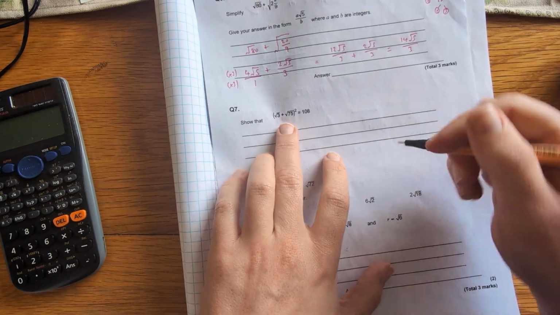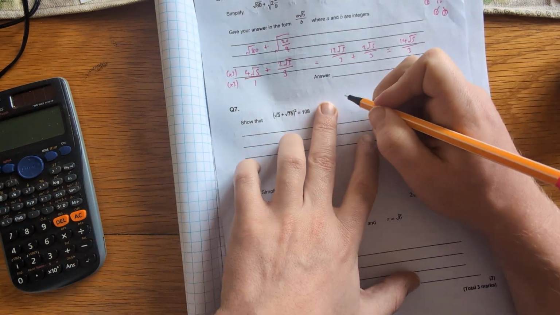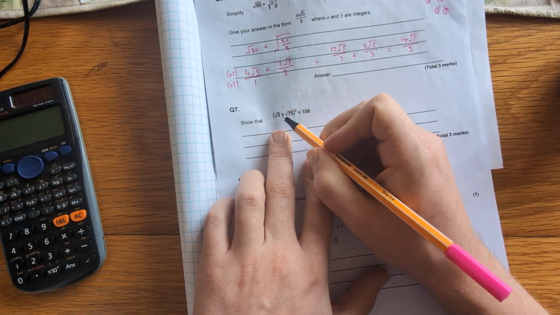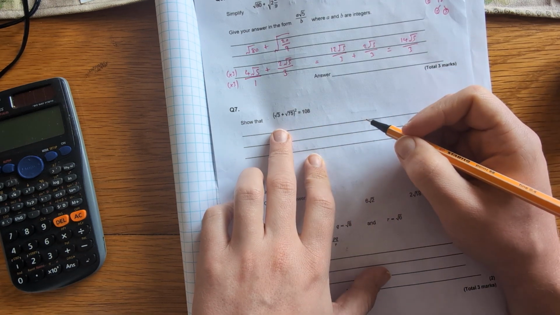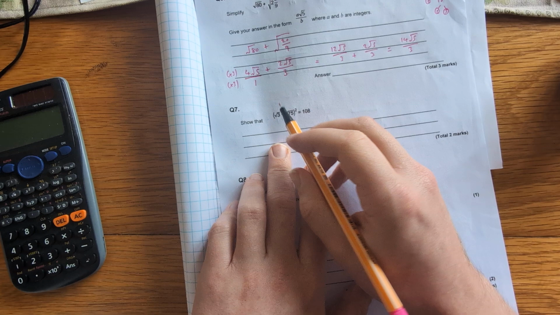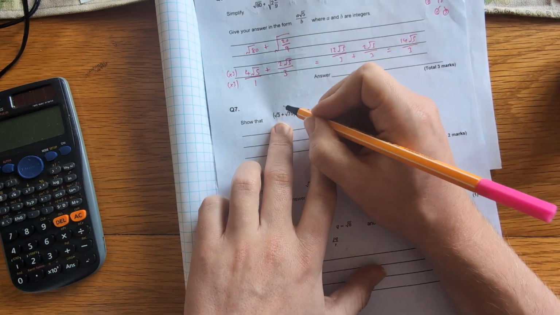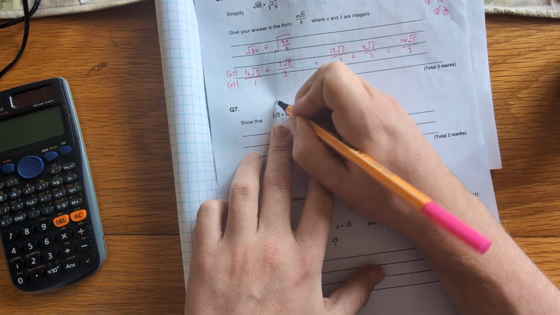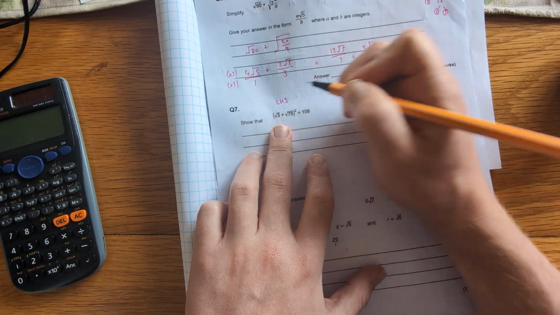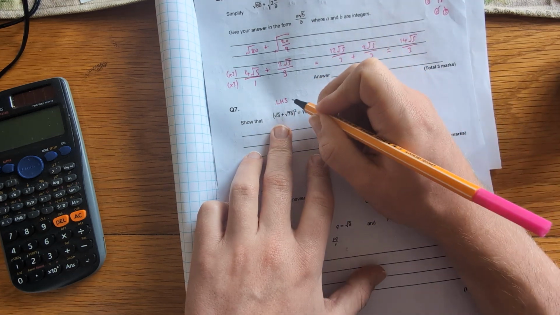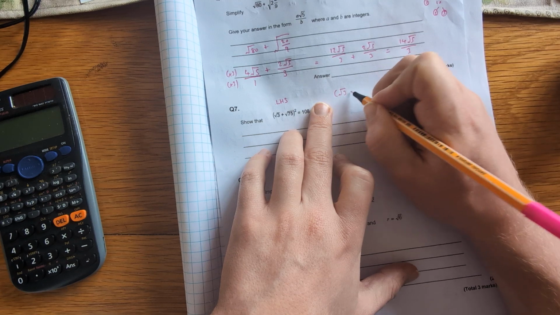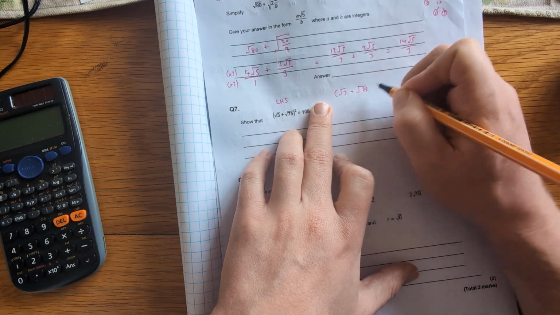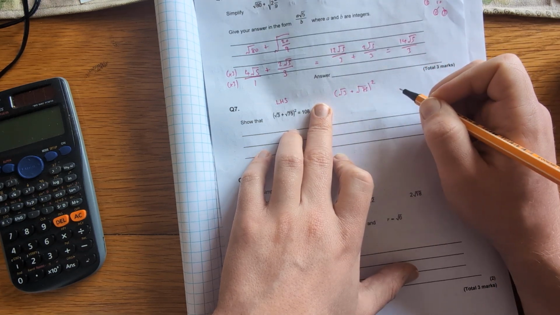Now, question 7, we are showing that the left-hand side, root 3 plus root 75, all squared, is equal to 108. So to show that, what you have to do is pick one of the sides and show that it equals the other side. So we're going to obviously pick the left-hand side because it can be simplified, and we're going to show that it equals the right-hand side. So we start off with root 3 plus root 75 all squared.